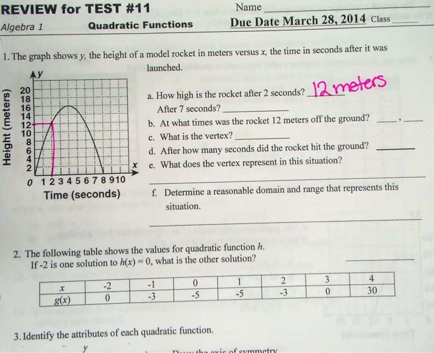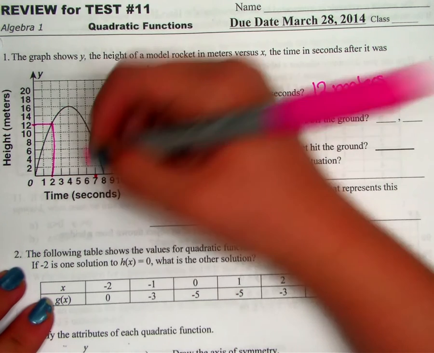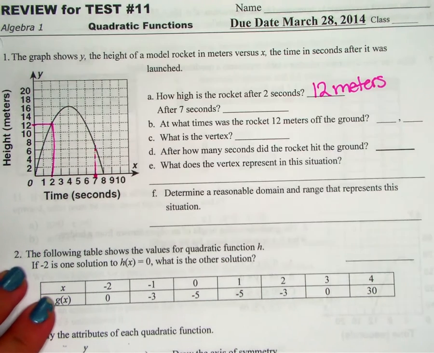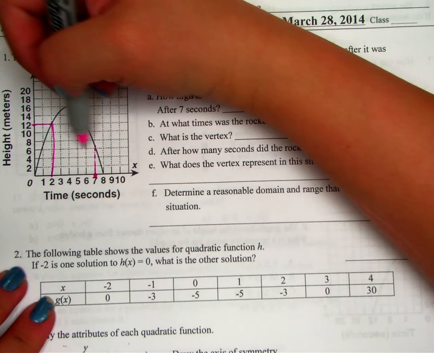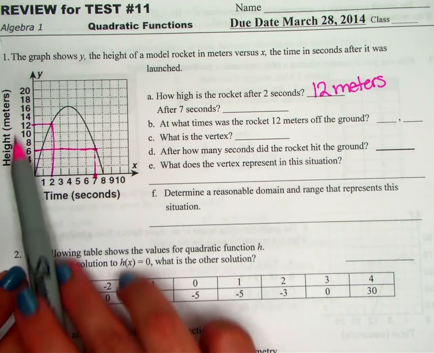So let's look at the second part. It asks about 7 seconds. So you do the same thing. Start at 7, go up till you touch the graph, and then go across. And we are looking at 6 meters.